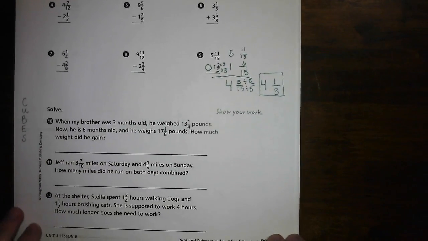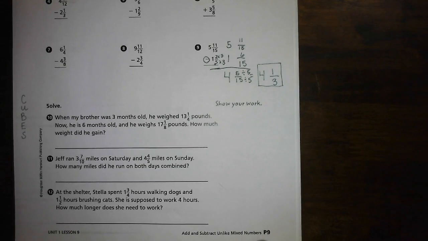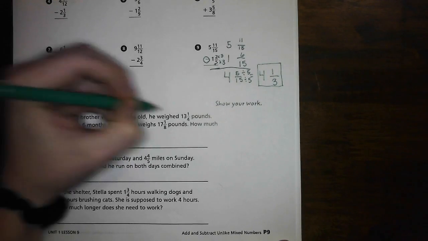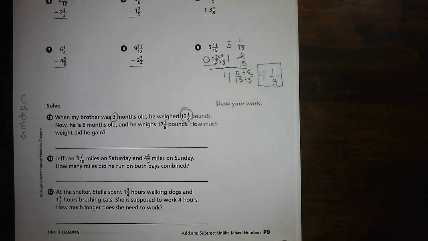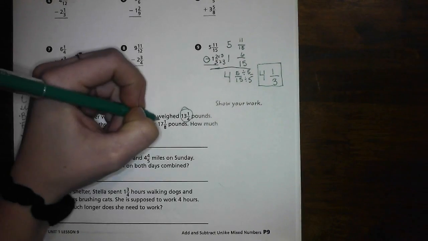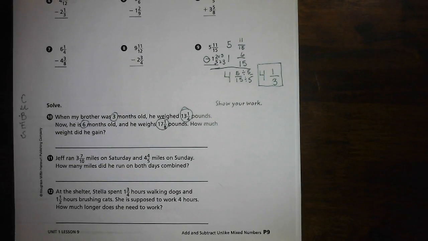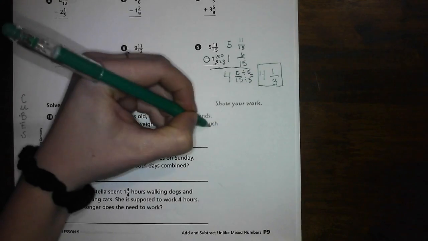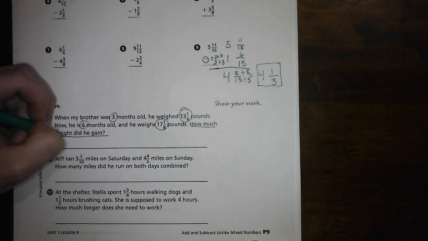Looking down at our word problems, again, the strategy we use to solve it is CUBES. Circle the number, underline the question, box keywords, write an equation, and solve. When my brother was 3 months old, he weighed 13 1/4 pounds. Now he is 6 months old and he weighs 17 1/8 pounds. How much weight did he gain?